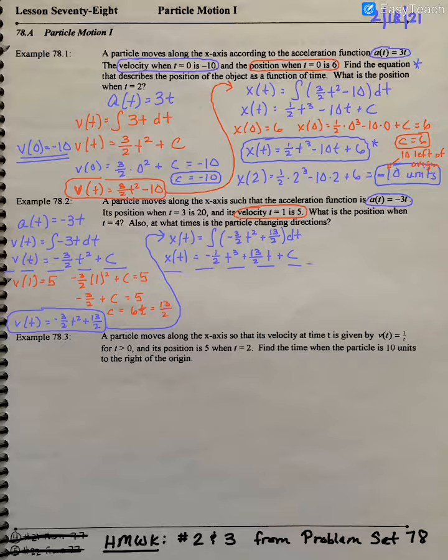Okay, this time, if you go back up and look, our given information is that position when t equals 3 is 20. So we know that x of 3 is equal to 20. And we can use that information to find c.